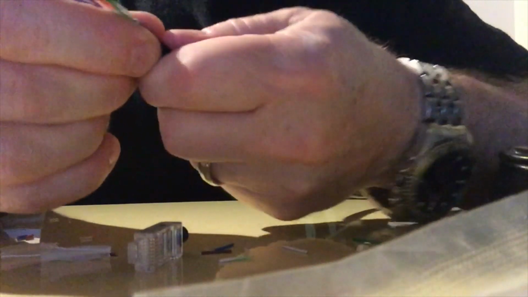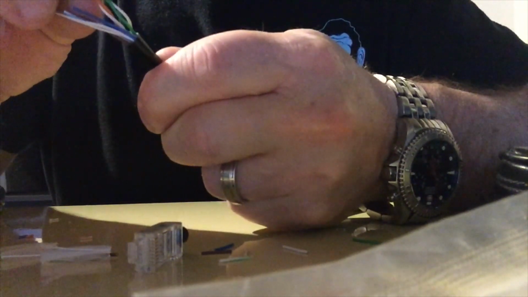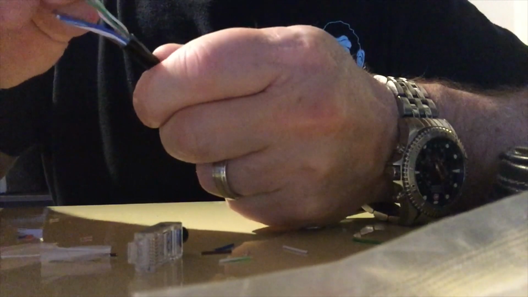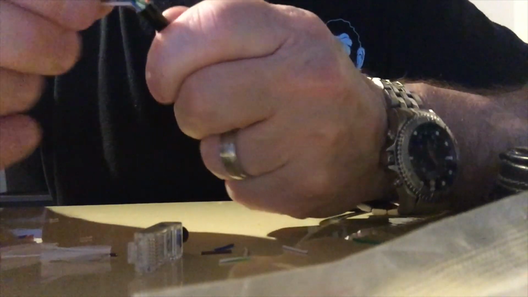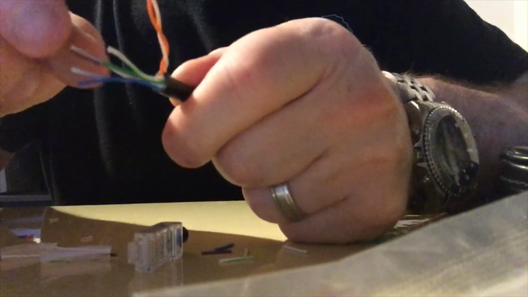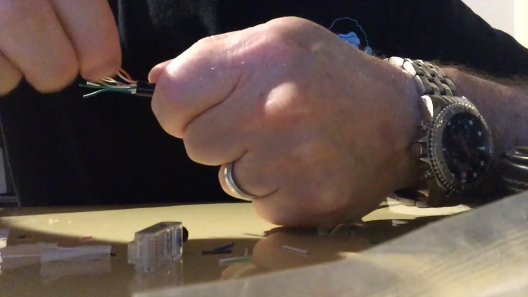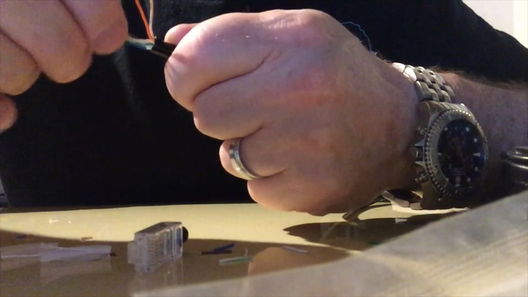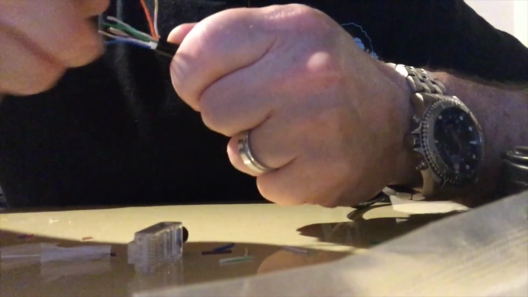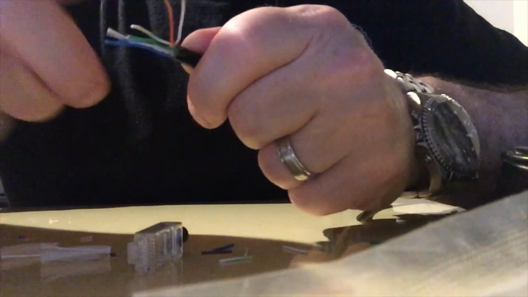Kind of rotate it around until you get them roughly in the same order that you want to pin out at. So you might be facing the side where the orange and the brown are. You can also twist them without the jacket like this. Green, green, blue, blue, brown, brown.